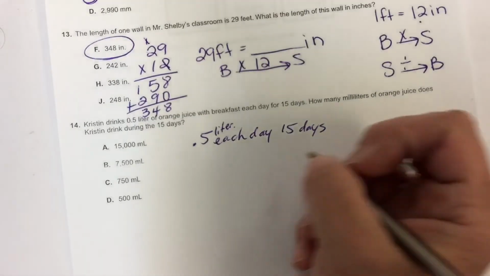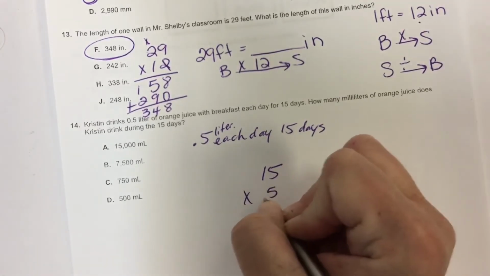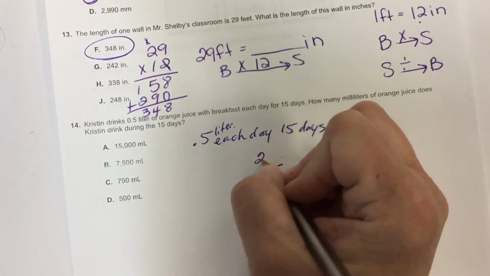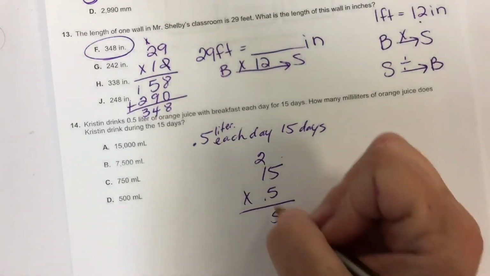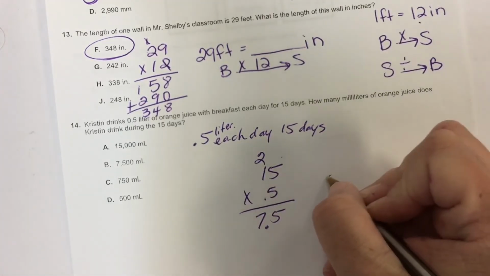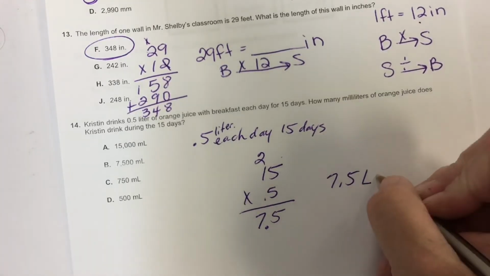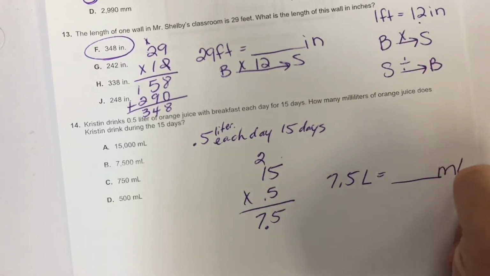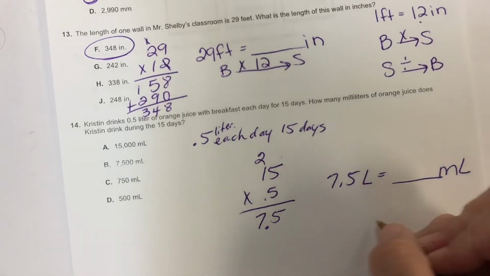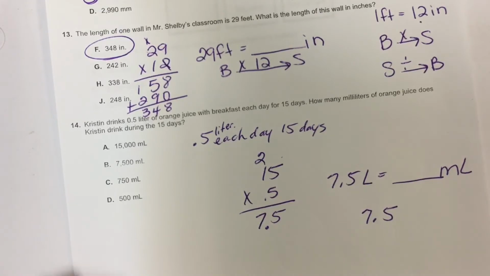All right, so if you say 15 days and she drinks 5/10 liters, 5 times 5 is 25. 5 times 1 is 5, plus 2 is 7. The decimal is one place. So that's 7.5 liters. And I want to know how many milliliters she's going to drink. So I'm going to write 7.5 down here. Because I already have a decimal, I don't need to add one.